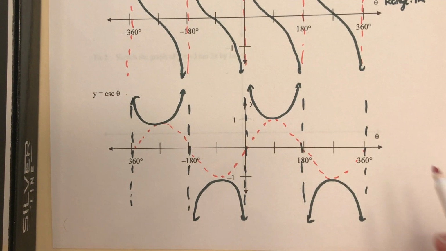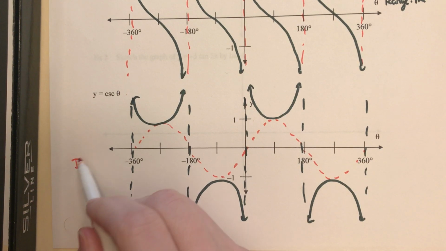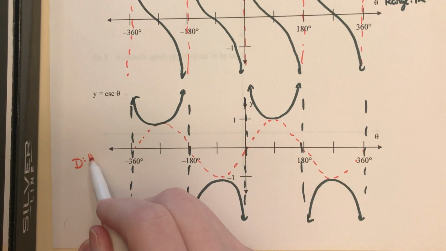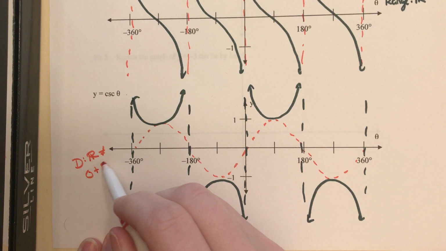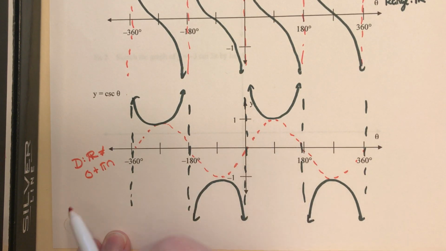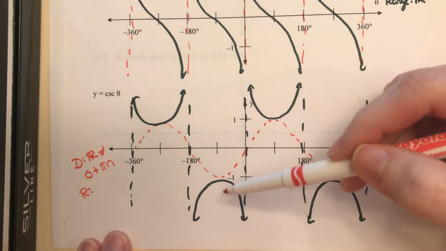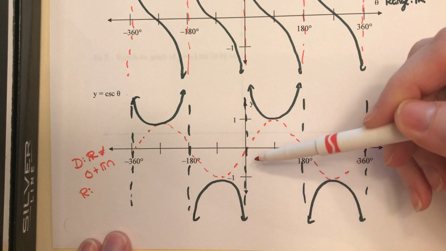So let's talk about domain and range. Domain is all real numbers not equal to where we have asymptotes. We have asymptotes at 0, and it repeats every 180 degrees, so pi n. And then the range, it's everywhere except for in between negative 1 and 1.